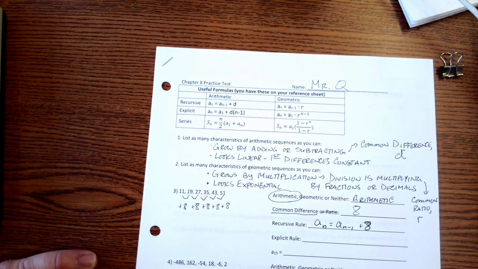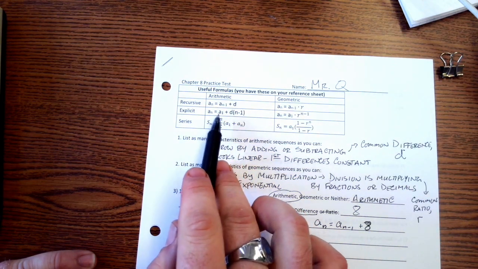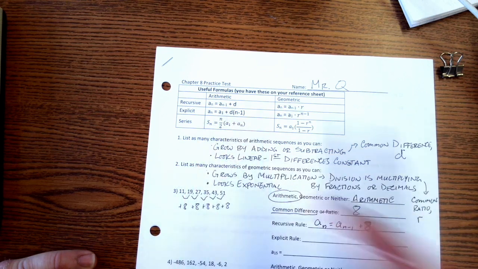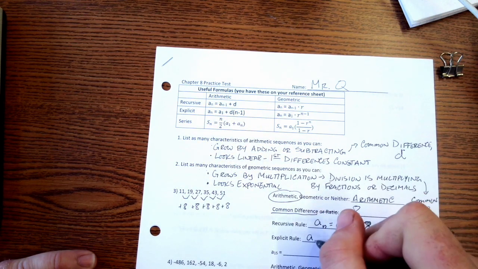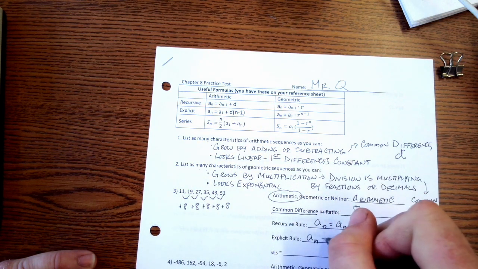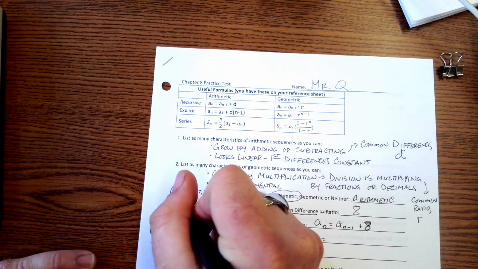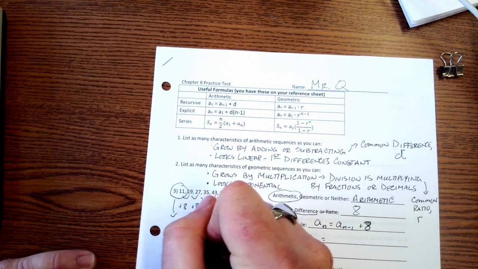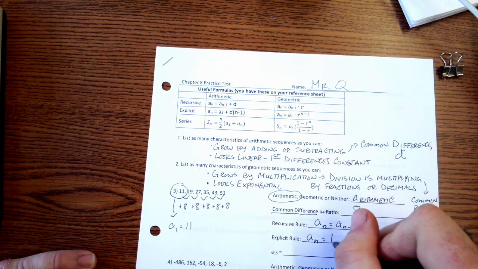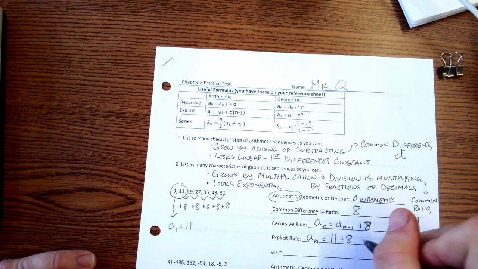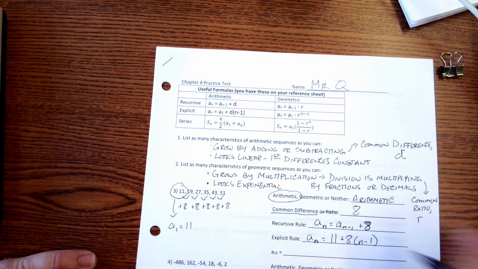The explicit rule, on the other hand, you need both a D and your first term in the sequence. You need a sub 1. Those are the only two things you need to plug in. So a sub n equals the first number in the sequence. So a sub 1 is our 11 here that started us off, plus 8 times n minus 1.